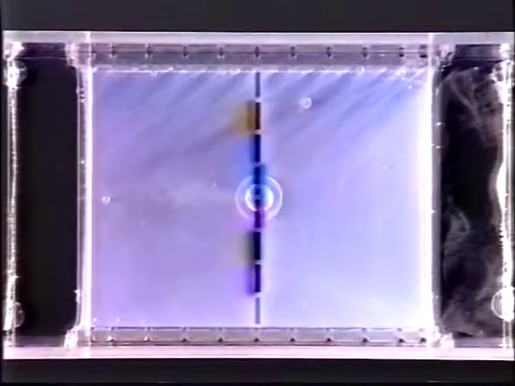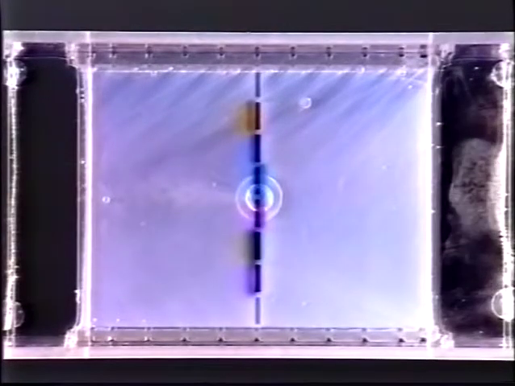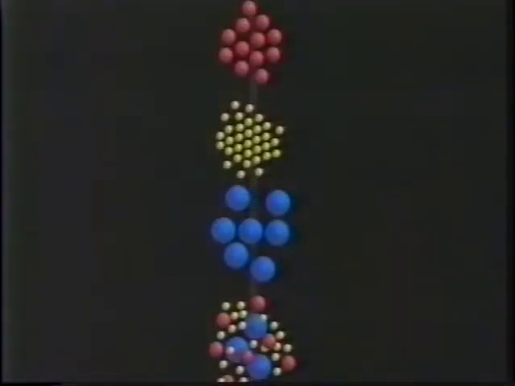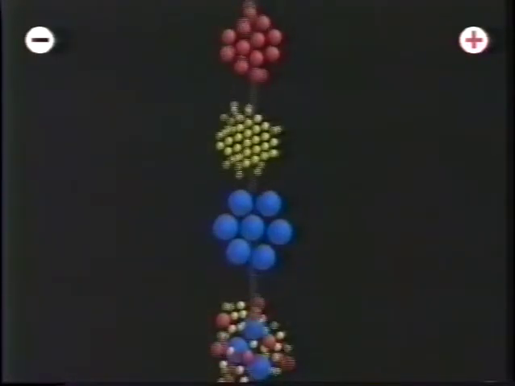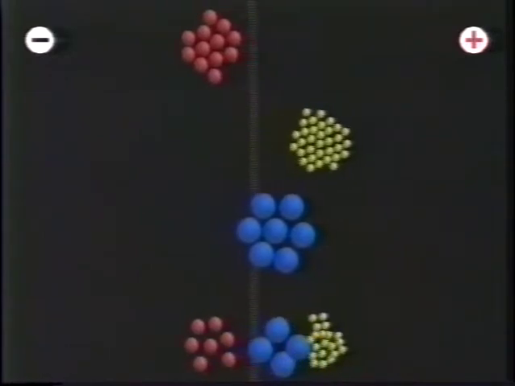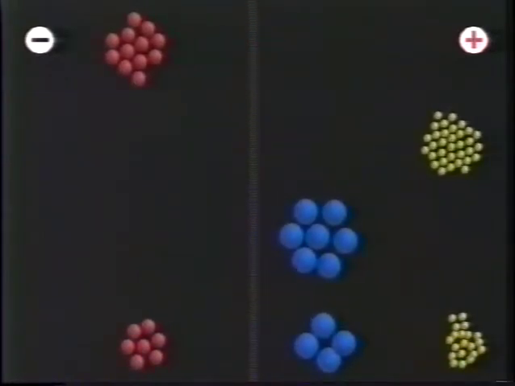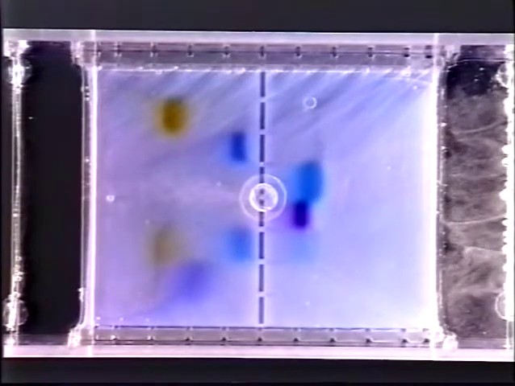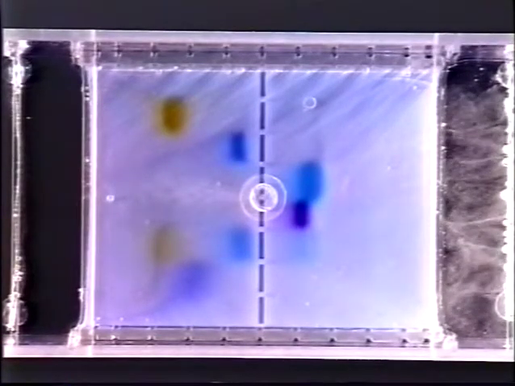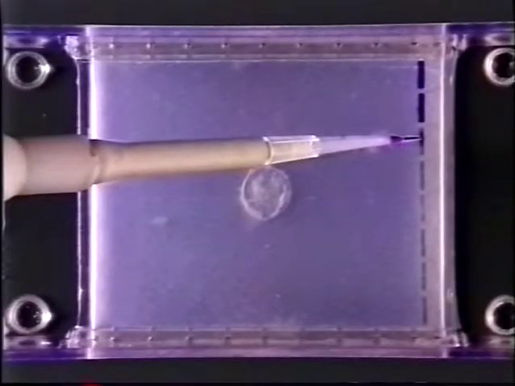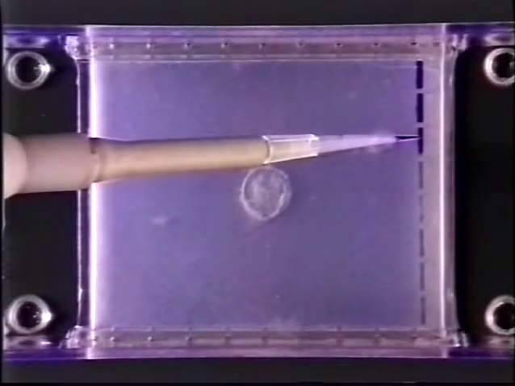Energize, and the molecular race begins. The smaller molecules will migrate faster and so travel farther. Turning off the power will stop the molecular migration. The dyes have separated as predicted, with the smallest macromolecules racing ahead and the largest barely making it off the starting line. The same procedure can be used to analyze biological molecules such as DNA.